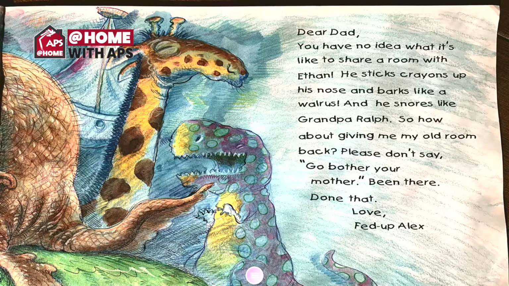Okay, so now he decides to write to Dad. Dear Dad, you have no idea what it's like to share a room with Ethan. He sticks crayons up his nose and barks like a walrus. And he snores like Grandpa Ralph. So how about giving me my old room back? Please don't say, go bother your mother. Been there, done that. Love, fed up Alex.